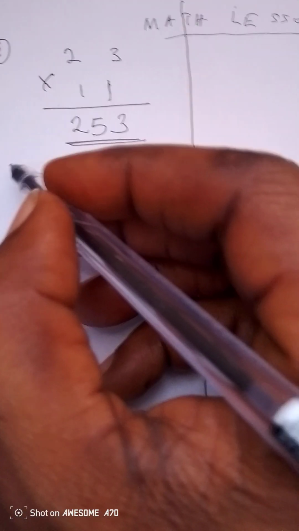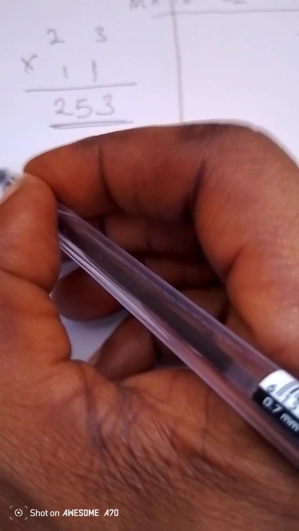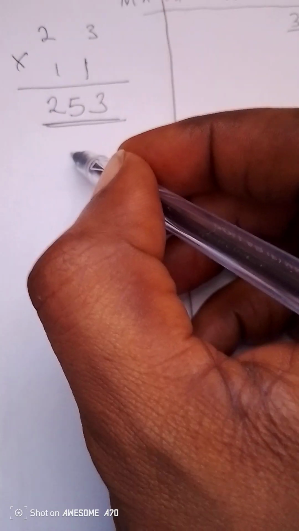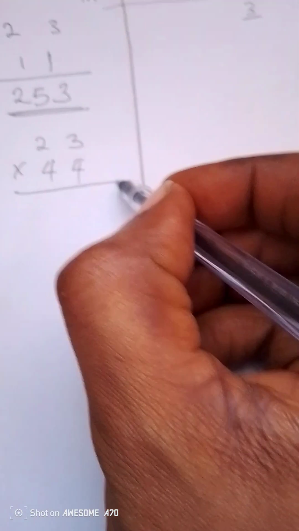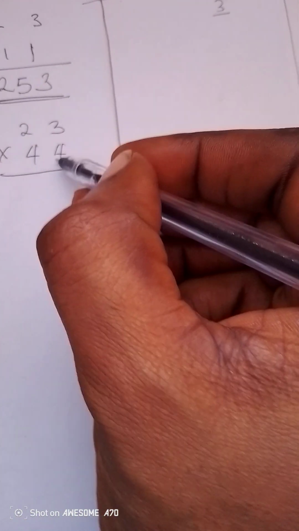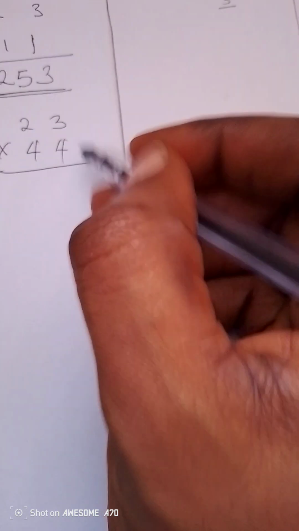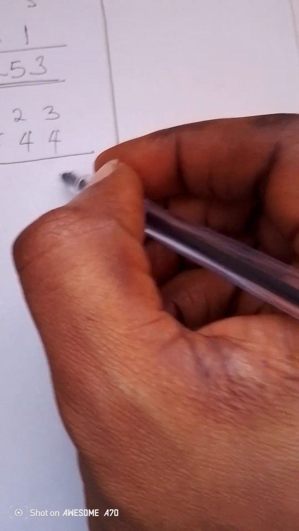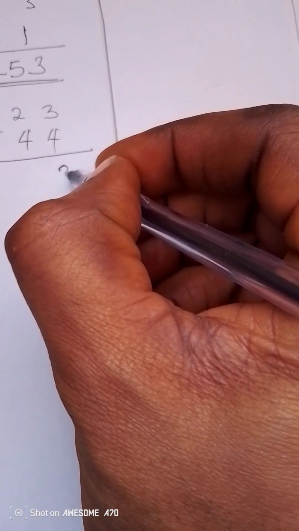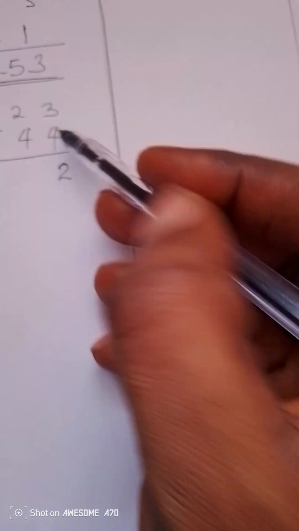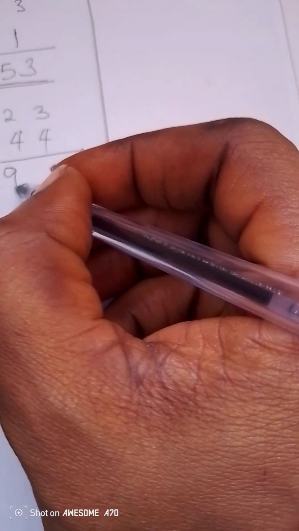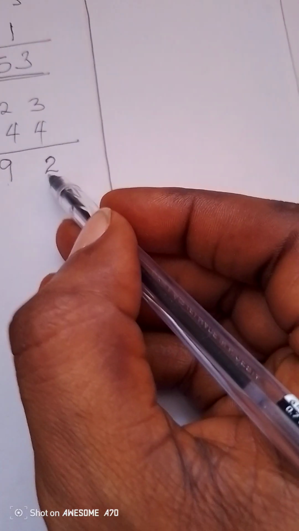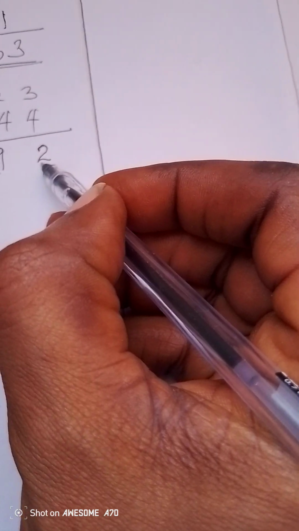Now, if you are multiplying by another multiple of 11, let's take 44: 23 multiplied by 44. You use the same formula. You take a single 4 multiplied by this 23. Now 4 multiplied by 3 gives you 12. You write 2 and take 1. Then 4 multiplied by 2 is 8, plus that 1 gives you 9. You put a space in between the 9 and the 2, that gives you 9 space 2. You now add this 9 and this 2, it gives you 11.